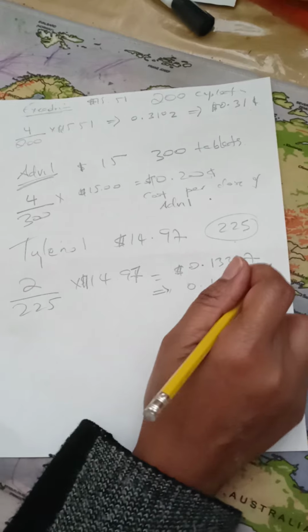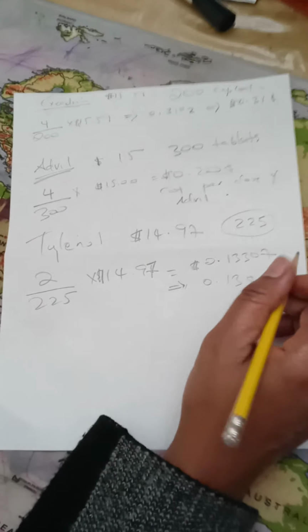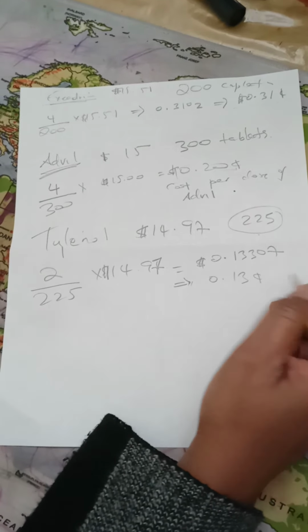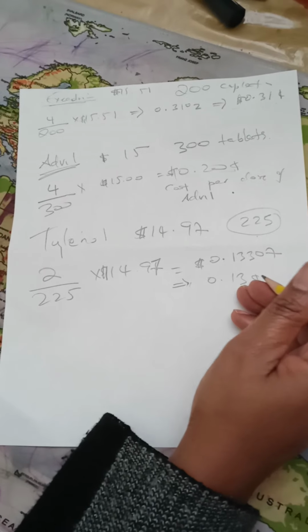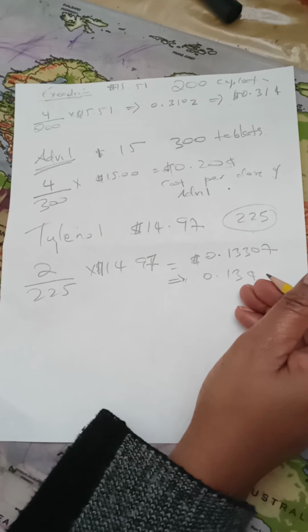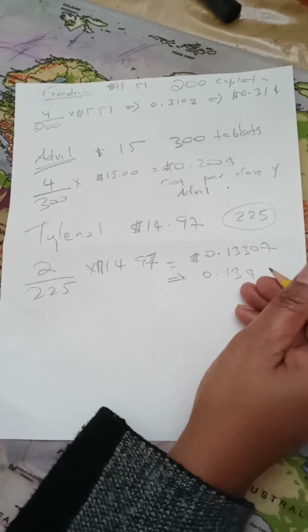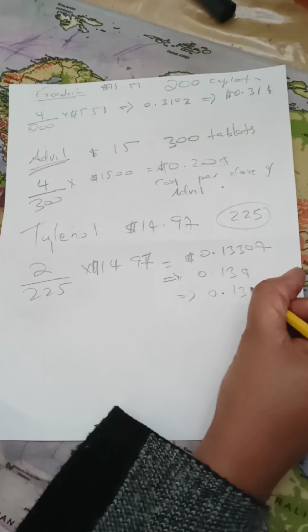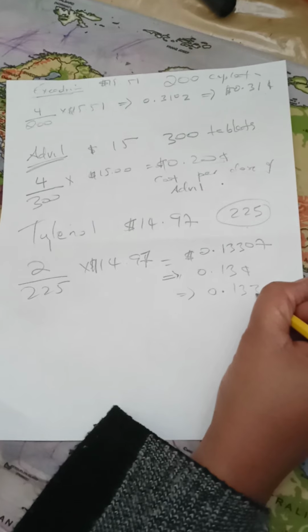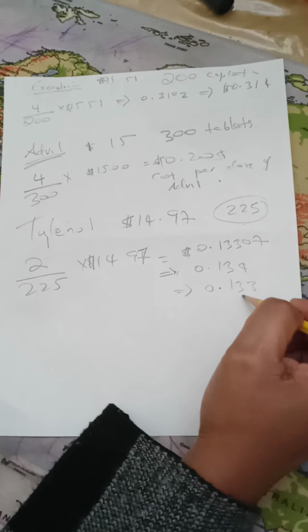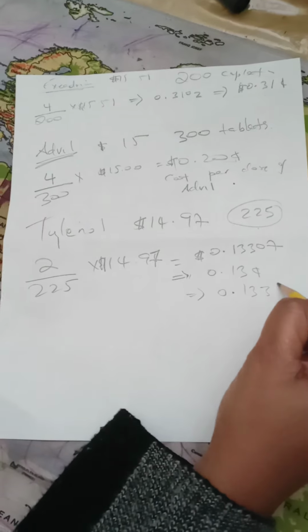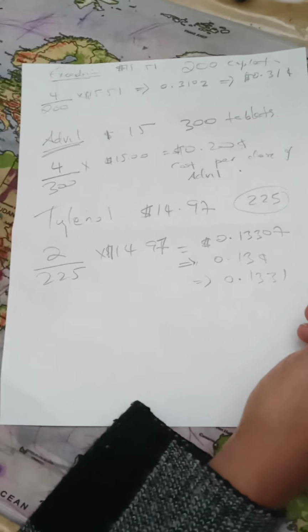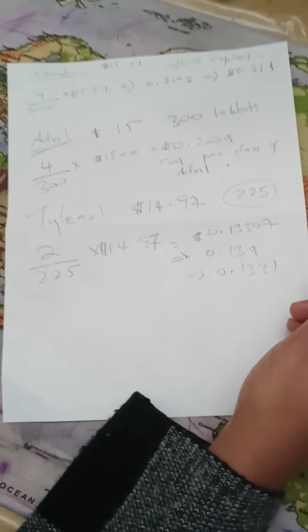Although cents is normally given in 2 digits, we are going to keep 0.133 for significant places. All right, so that's what we're going to do.